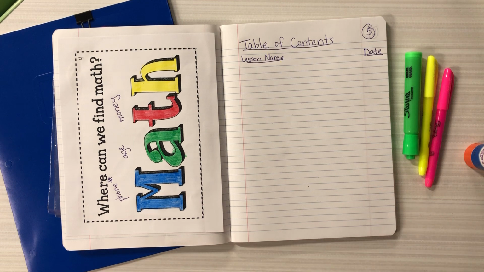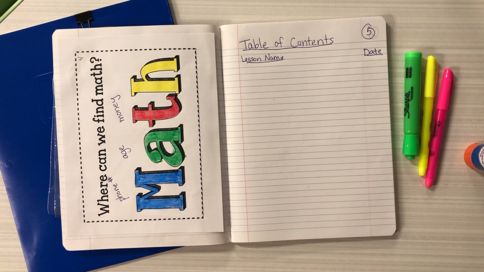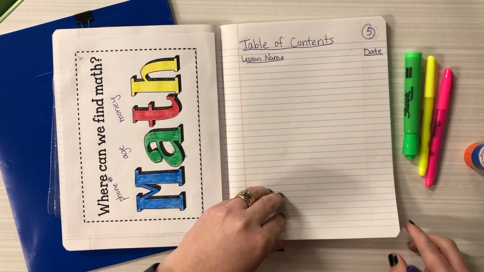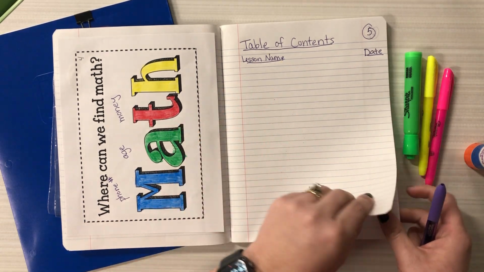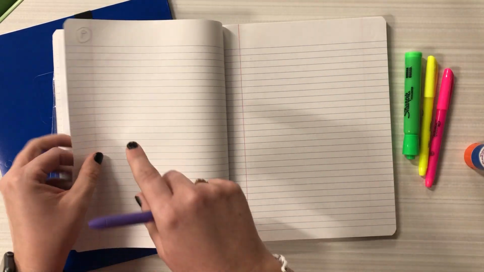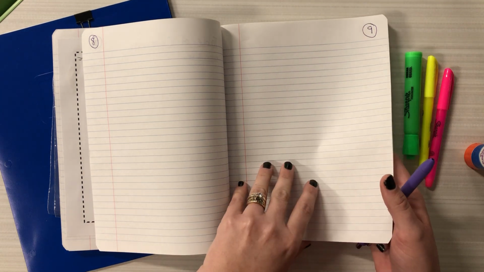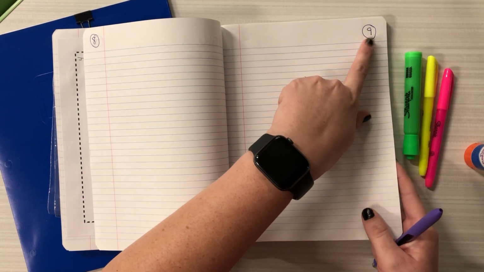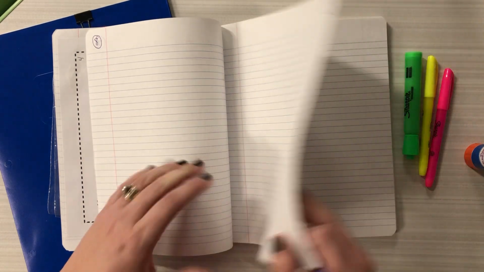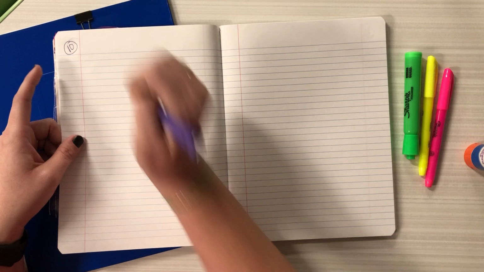We've talked about the importance of having our table of contents nice and organized so we can quickly find the information we need. So before we write the page number, we're going to find out which page it is. The table of contents still has room for us to add throughout the year. So the last page for table of contents is 9. So this page is going to be page 10 for our lesson.